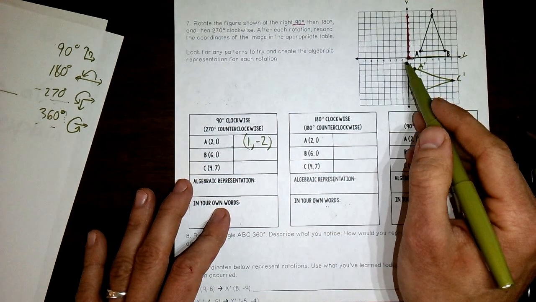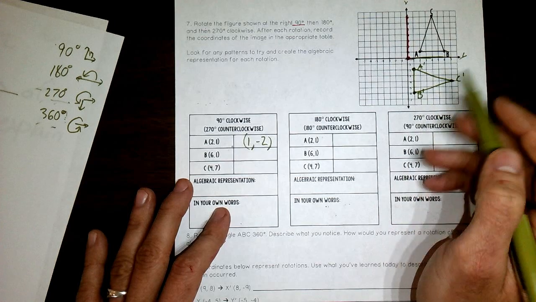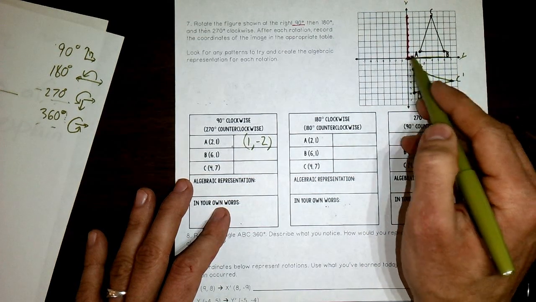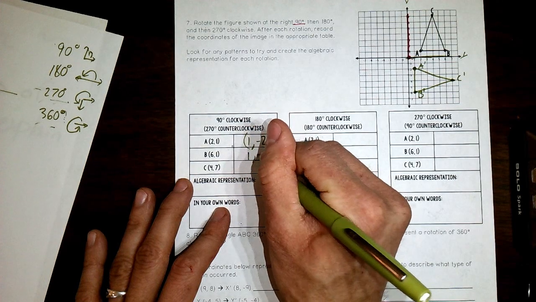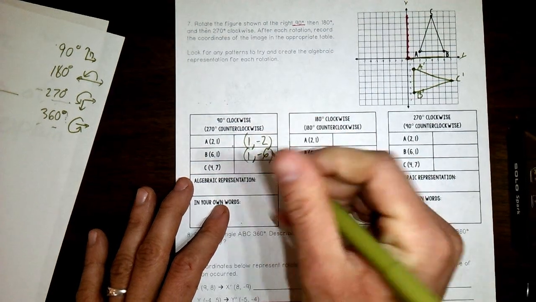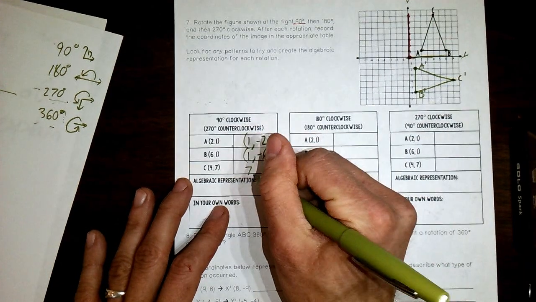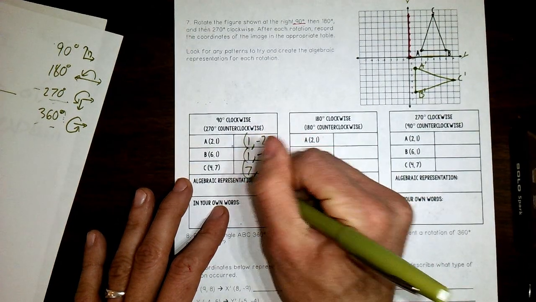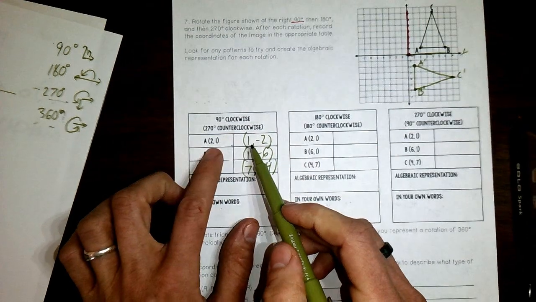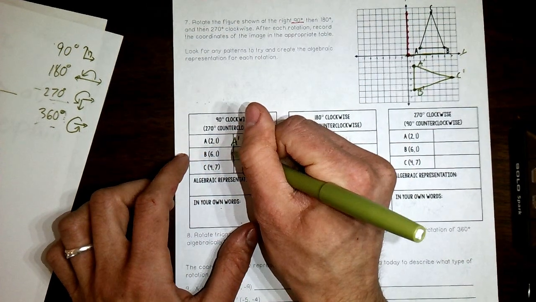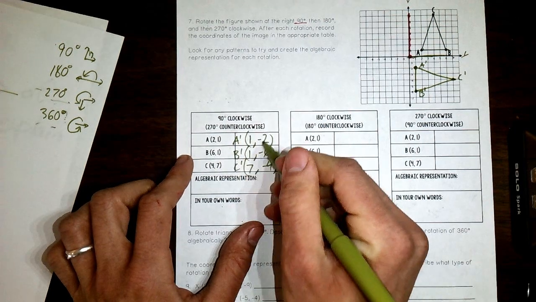For B, we had 6, 1. Now we have 1, negative 6. And for C, we're going to have 7, negative 4. Can anyone tell me what the pattern is for how we got from A to A prime, or B to B prime, or C to C prime? Because it's the same for all three of them.